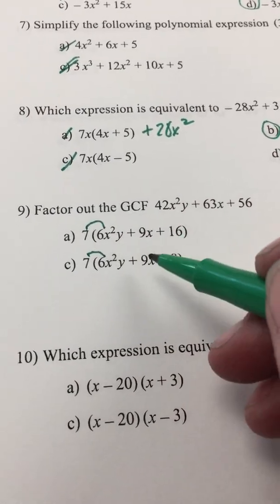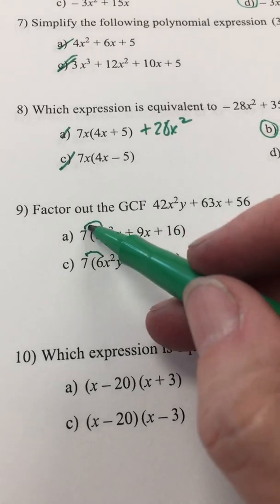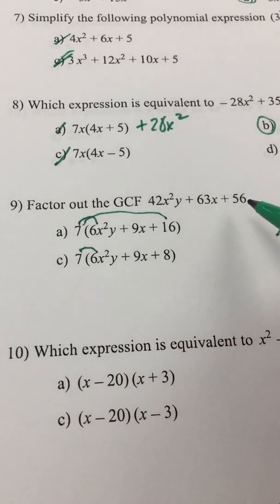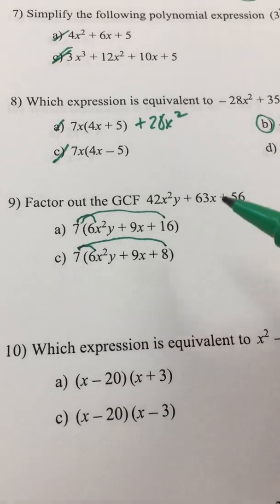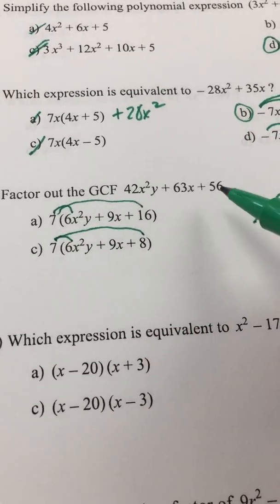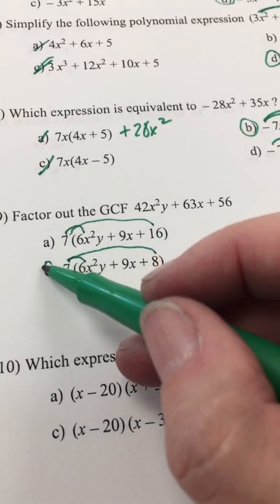Now both of these have 9x, so that's not going to change anything. So let's look at the end. 7 times 16, is that 56? Or is 7 times 8 56? So put both those in the calculator, see which one gives you a 56, and it is C.